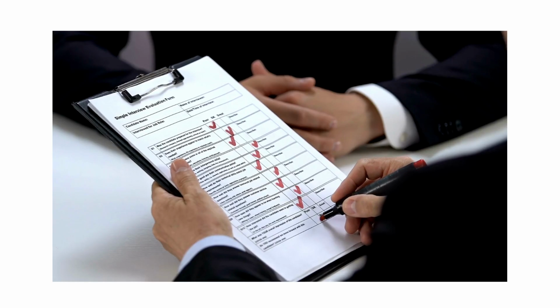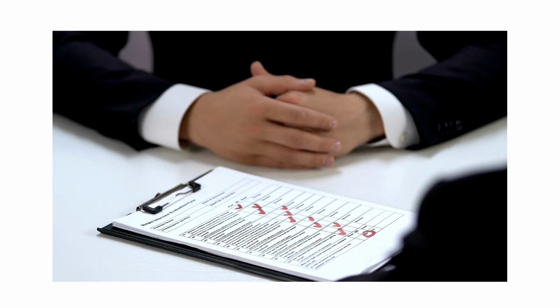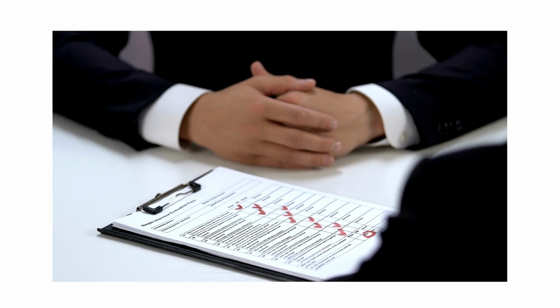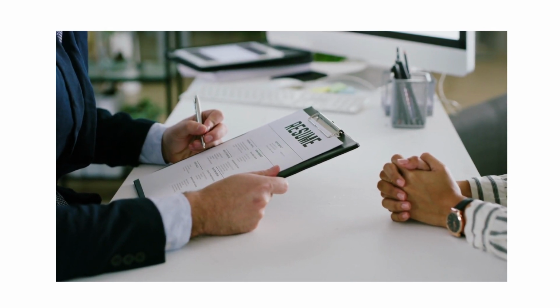Create a candidate evaluation matrix that includes the criteria you are looking for. This tool will make it easier for everyone involved in the hiring process to be able to evaluate candidates. Review the candidate's resume and application prior to the interview. Prepare a list of questions that you want to ask based on the resume and the application.